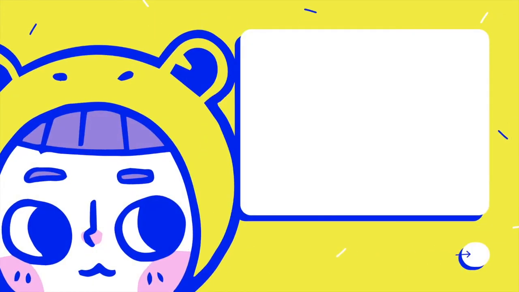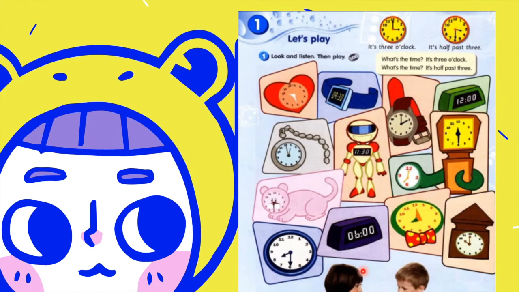Good job, kids. Okay, next, I want you to open your textbook, page 10. Very good. Alright, now we will do one activity, which is I will say the time and you will use your finger to point at the right picture. Okay? Can you do that?